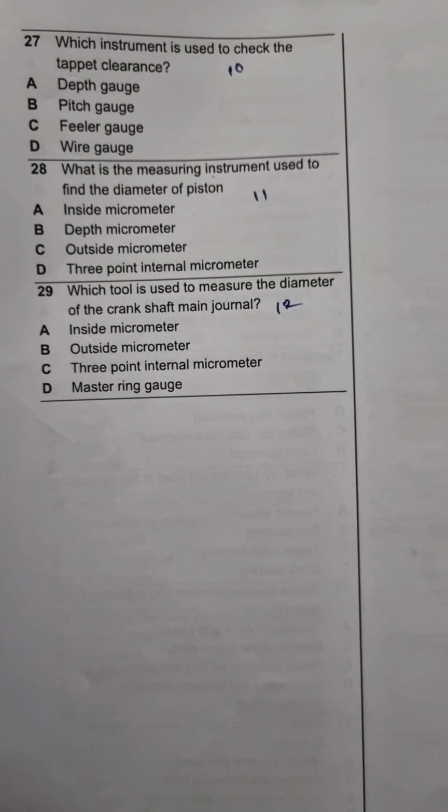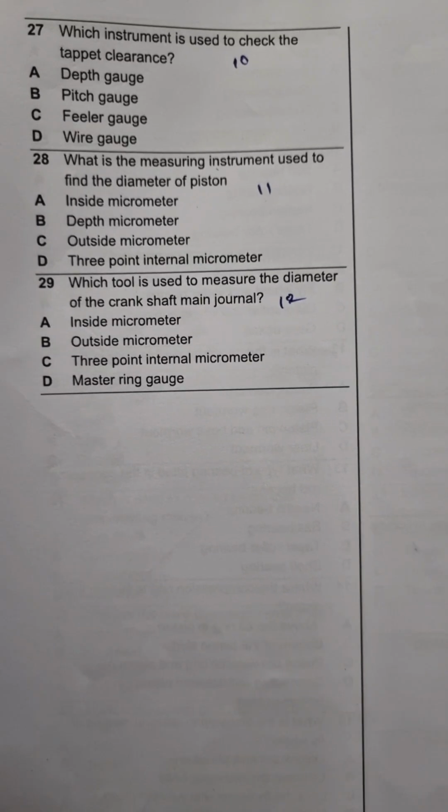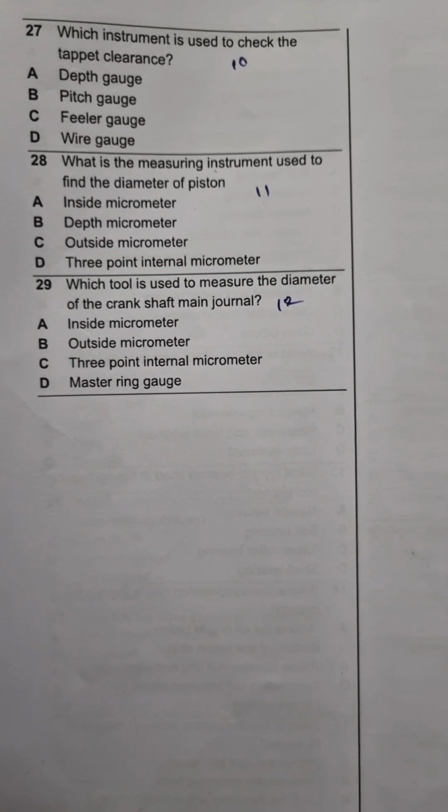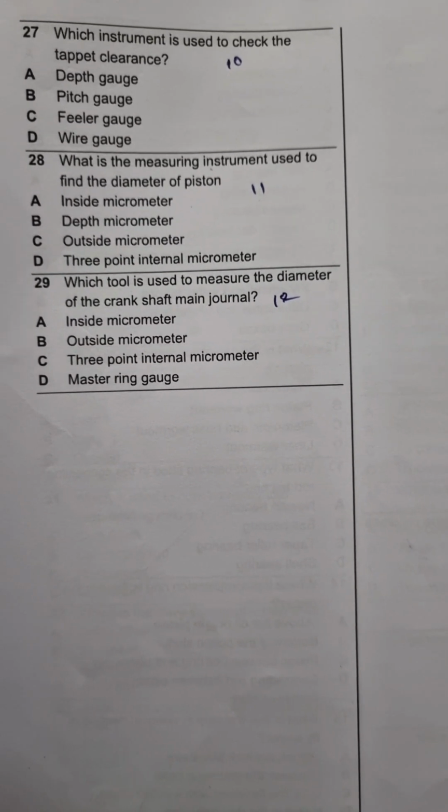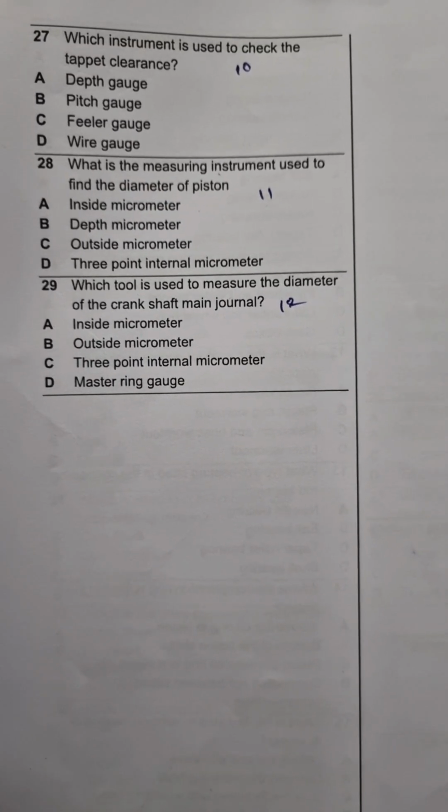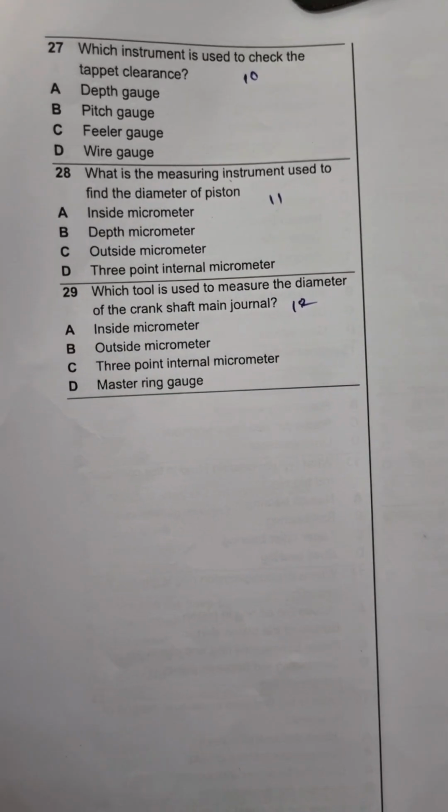Question number 27. Which instrument is used to check the tappet clearance? Options: depth gauge, pitch gauge, feeler gauge, wire gauge. Answer: feeler gauge.